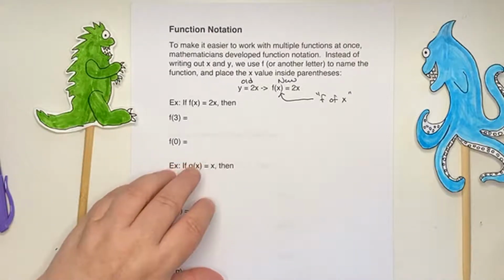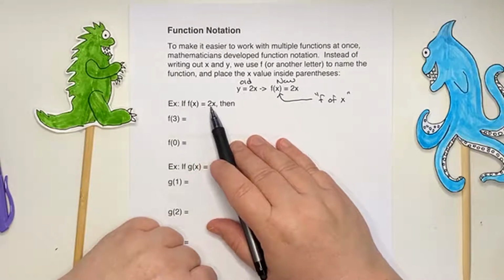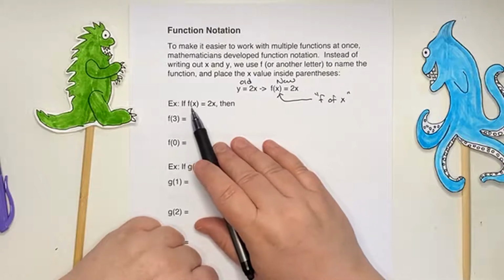You can do this. Okay, so here's my function. F of x equals 2x, right? The one I was talking about up here. So the first thing you should ask, is f of x always 2x?